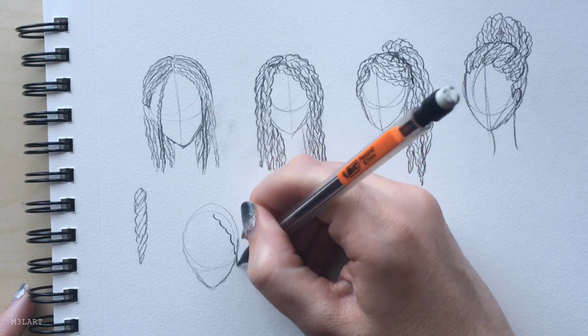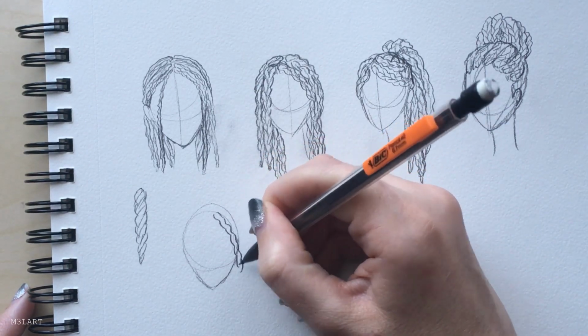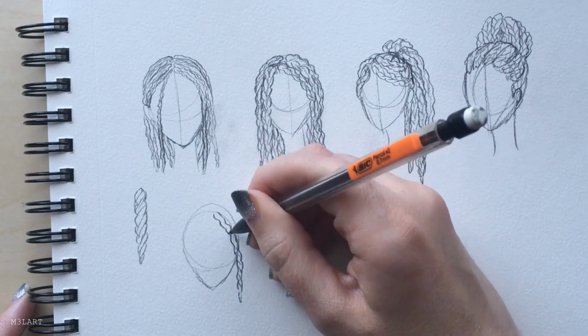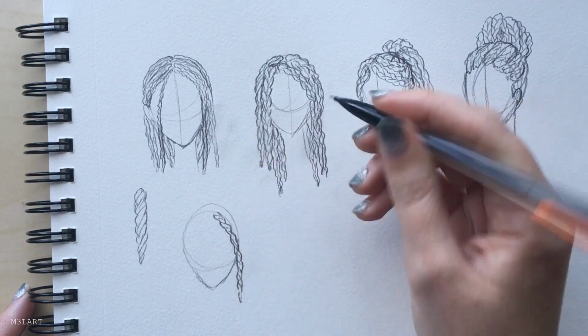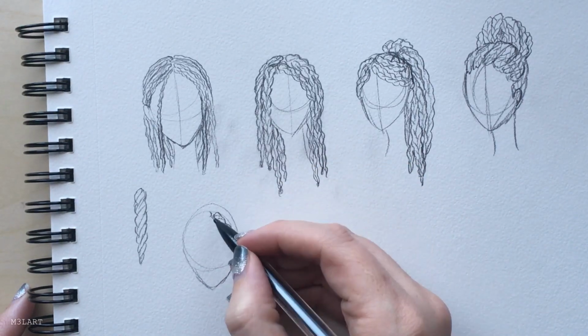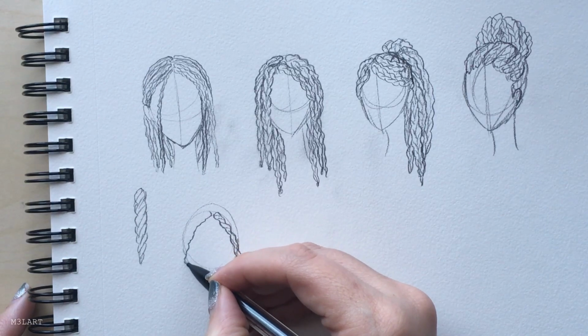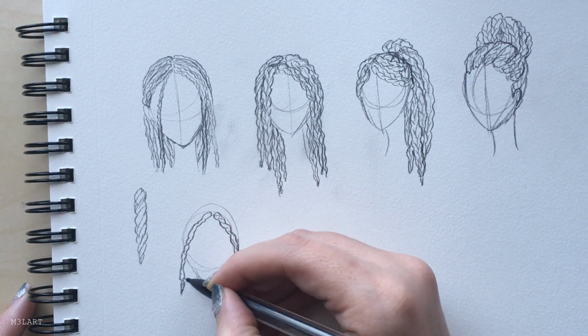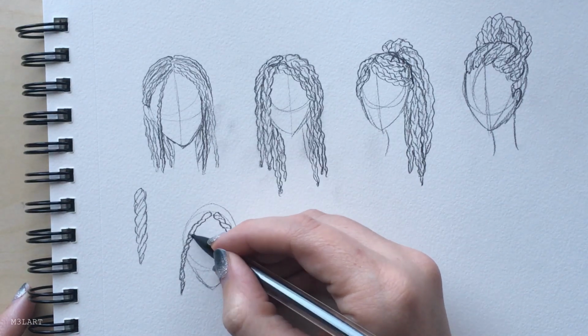When you twist hair together like this in real life, it will actually hold itself in place if you do it correctly because the hair is twisting against itself. So there are a lot of ways that you can use this style. Here I'm drawing them in a similar way to how I did the box braids, but they can also be twisted up into buns called Bantu knots.